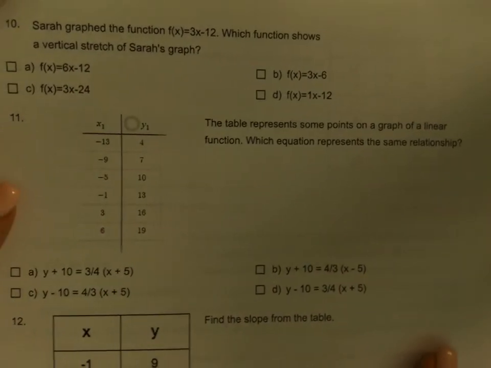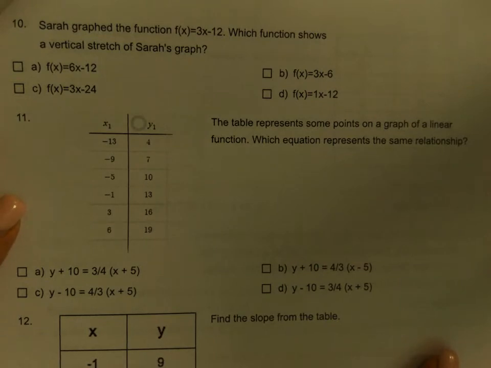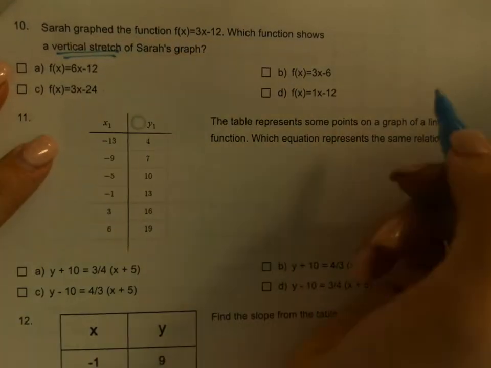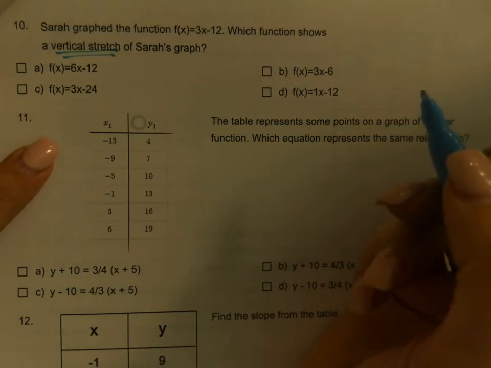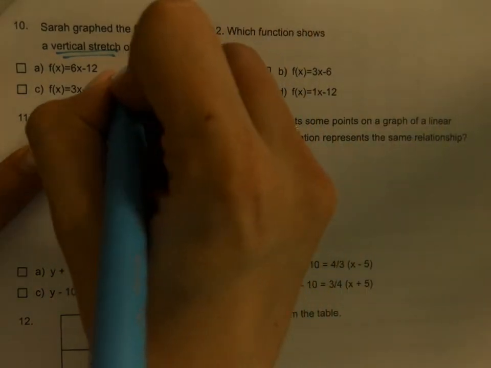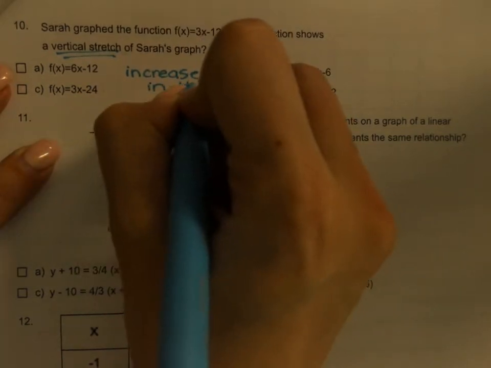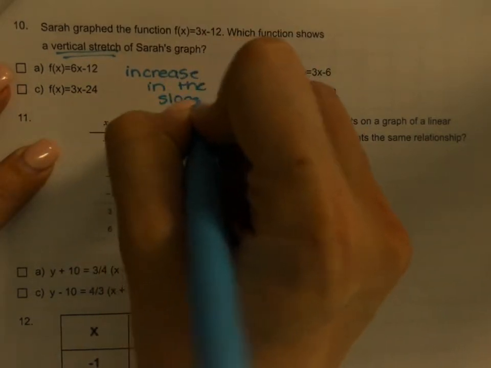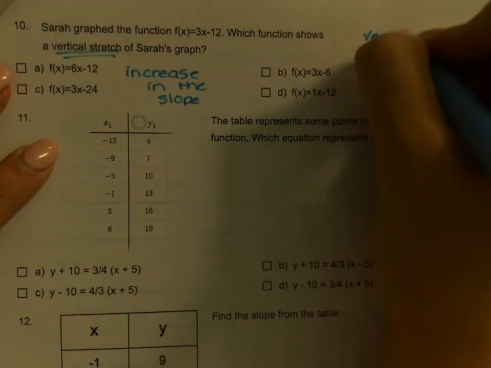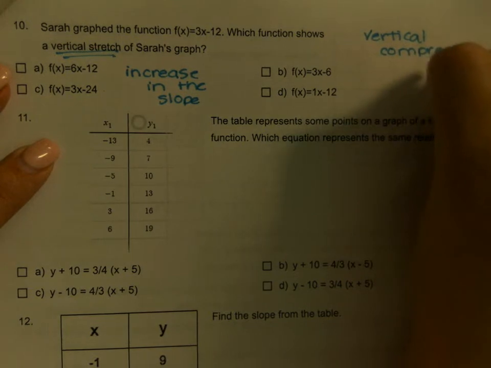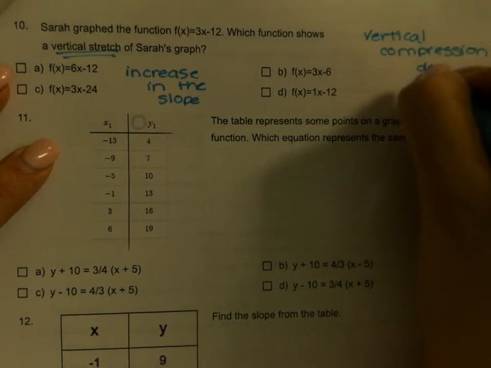All right, Sarah graphed the function f of x equals 3x minus 12. Which function shows a vertical stretch of Sarah's graph? Okay, so this is a vocab word. A vertical stretch is an increase in the slope, whereas a vertical compression, you guessed it, I hope you did anyways, is a decrease in the slope.